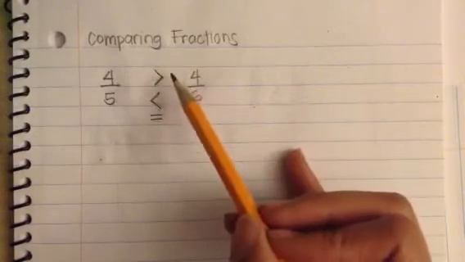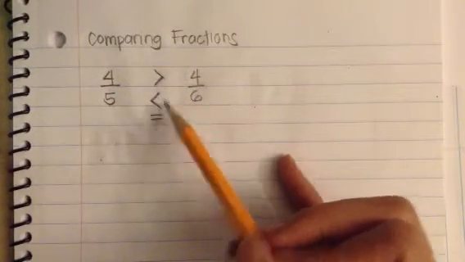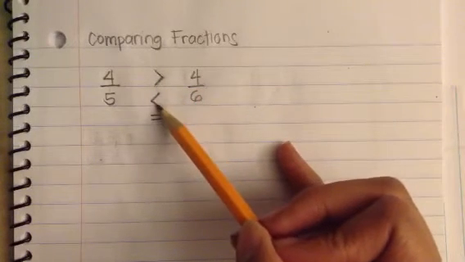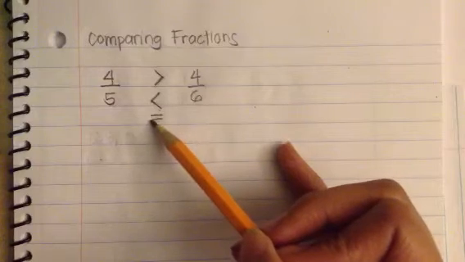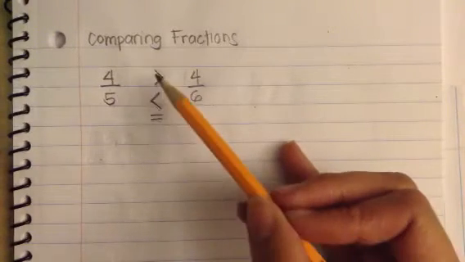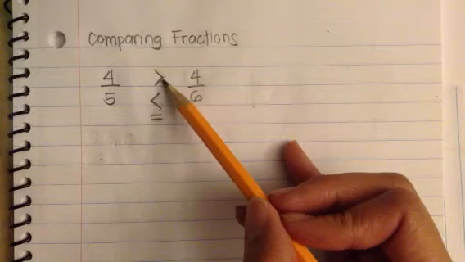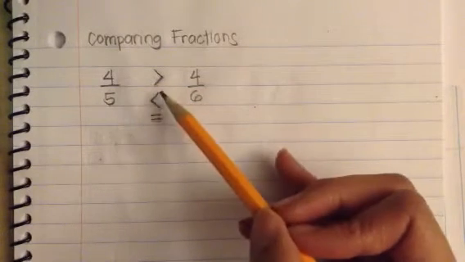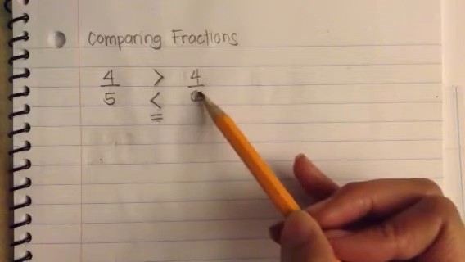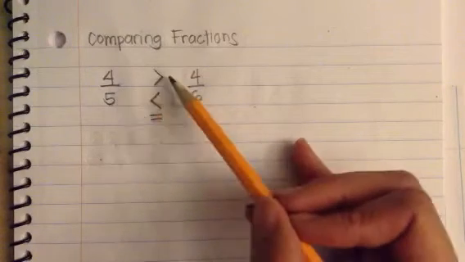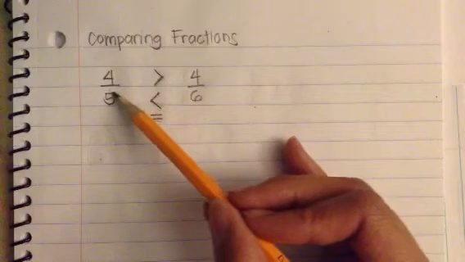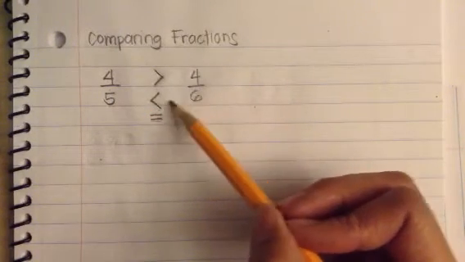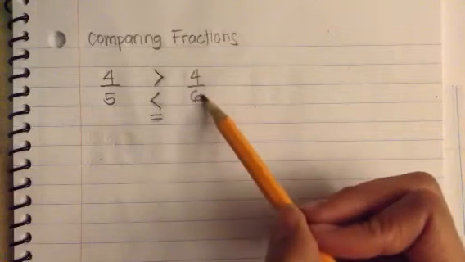Okay, so let's begin by first reviewing what these symbols mean. This one means greater than, this one means less than, and this one means equal to. The way I like to remember it is I imagine these as an open mouth, and it wants to eat whatever fraction is bigger. So if 4/5 was bigger, my mouth would want to open up towards the 4/5. Same thing if the 4/6 was bigger, my mouth would want to open up to 4/6 and eat it.